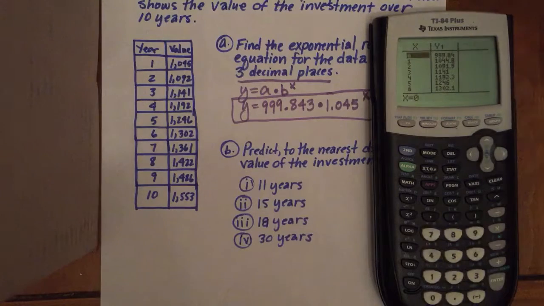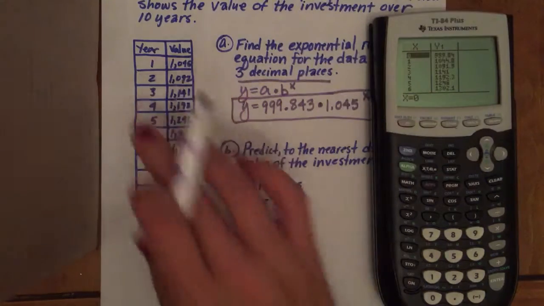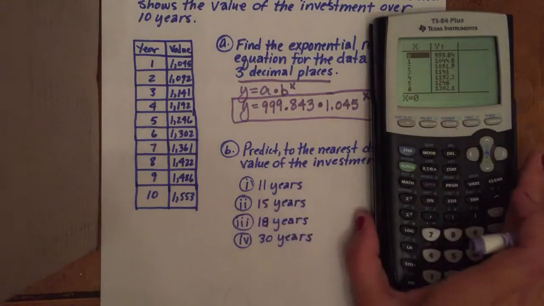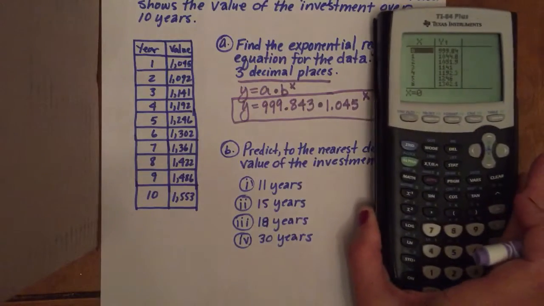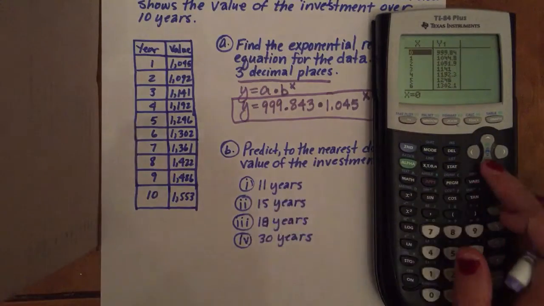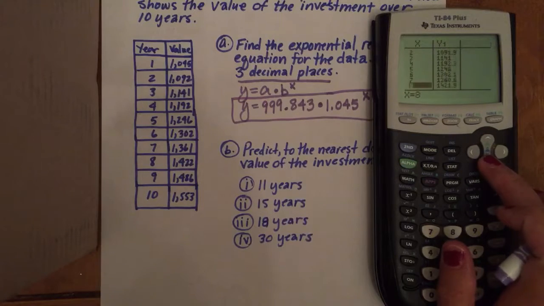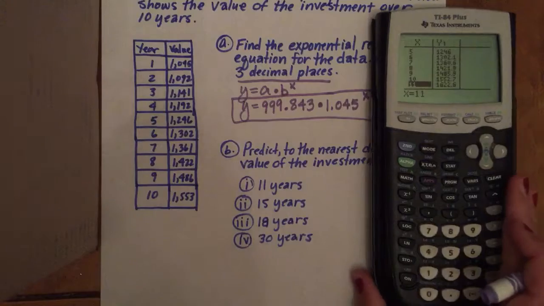And the only values, remember, our domain is going to be 0 because 0 years is the smallest you can have. So 1 year is where we start our table. We're looking for the value to the nearest dollar of the investment after 11 years. So I'm going to scroll down under my X column, which is my years, to 11.